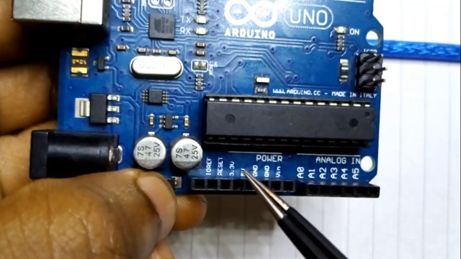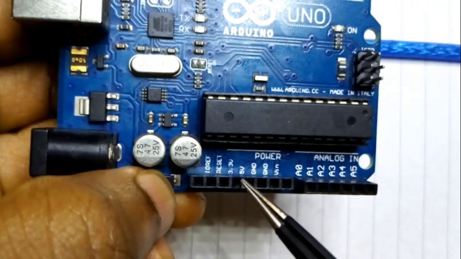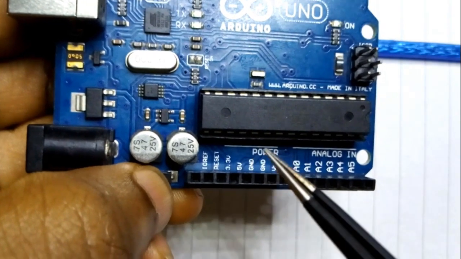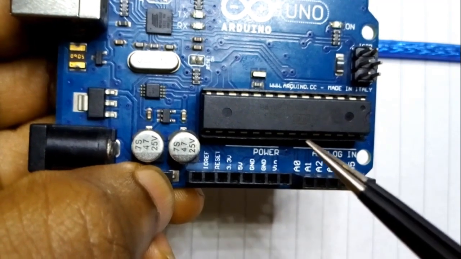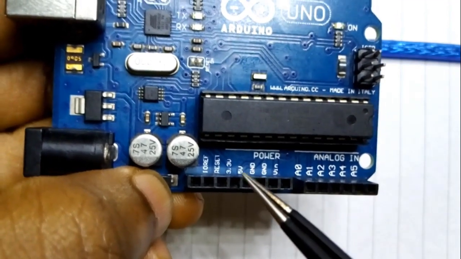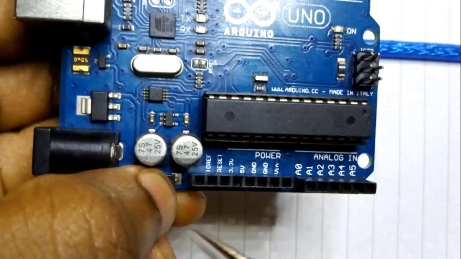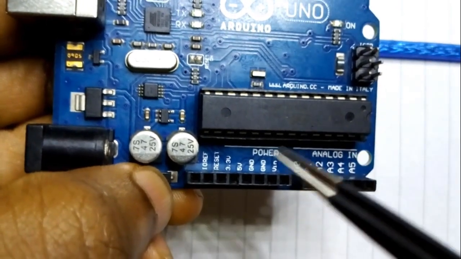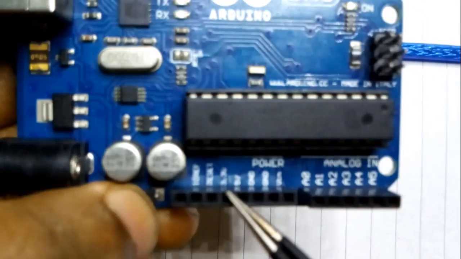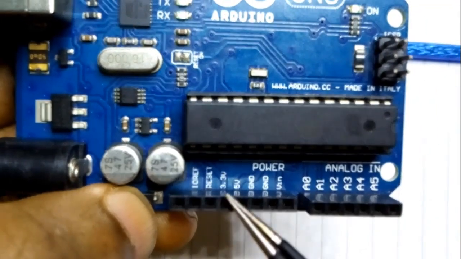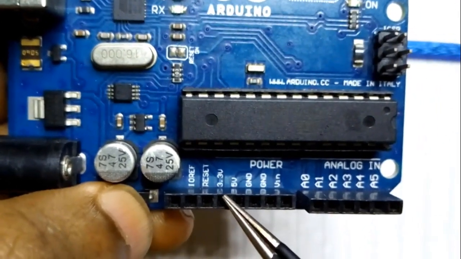So this 5 volts pin can also be used to power external devices. So it is a bidirectional pin. It can be used as a means of powering up your Arduino, or it can be used as a means of powering external or other circuits connected to your Arduino. However, this 3.3 volt pin here is just for output purposes. You can't use it to power the Arduino.